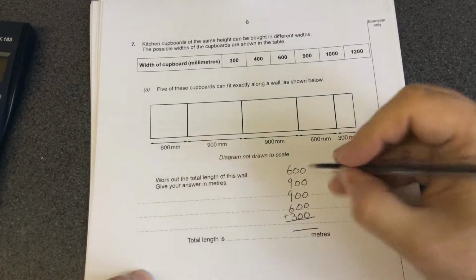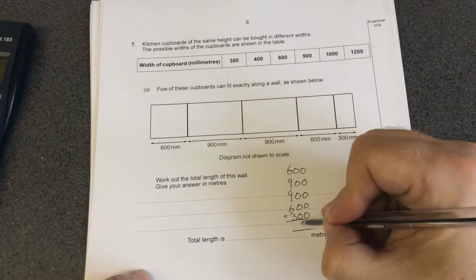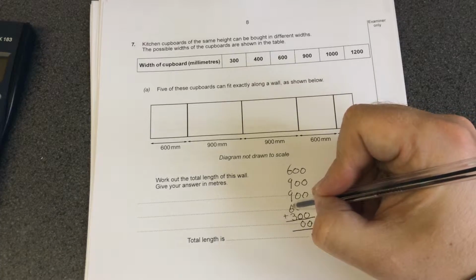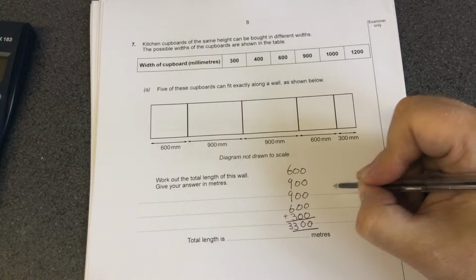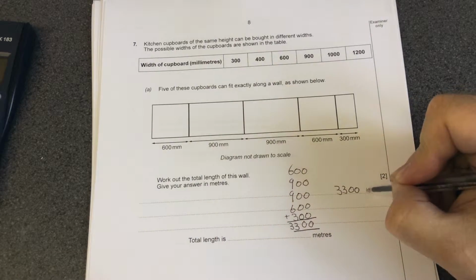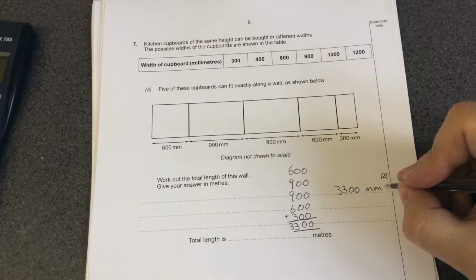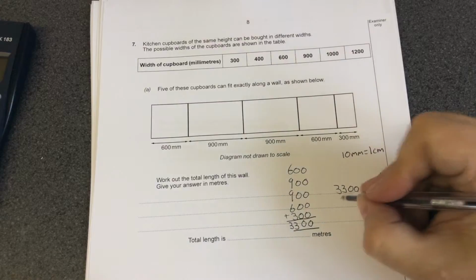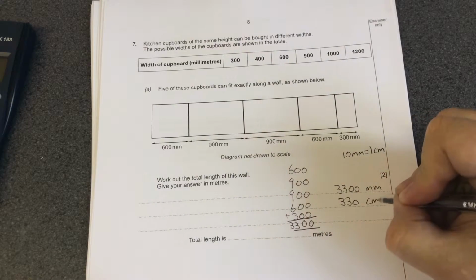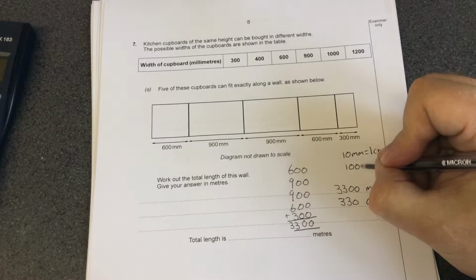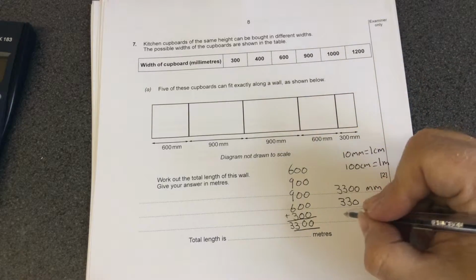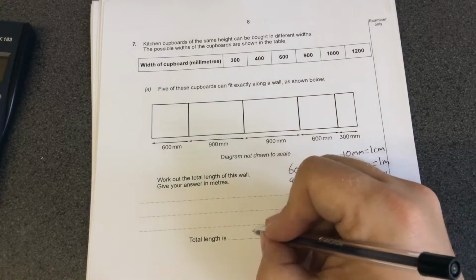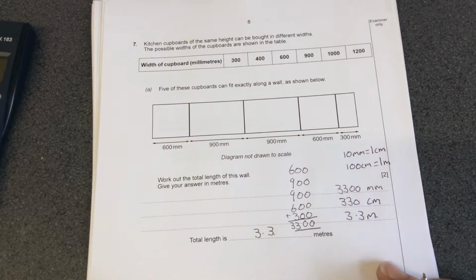Let's add these up and see what happens. They're all zeros. 6 add 9 is 15, add 9 is 24, add 6 is 30, so it's 3,300 millimeters. Let's turn that into centimeters. 10 millimeters equals 1 centimeter. So 3,300 becomes 330 centimeters, and then there's 100 centimeters in a meter. So when I divide by 100, it becomes 3.3 meters. So the answer to that question is 3.3 meters.